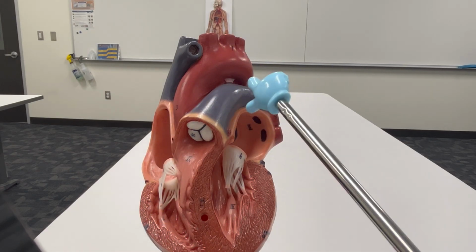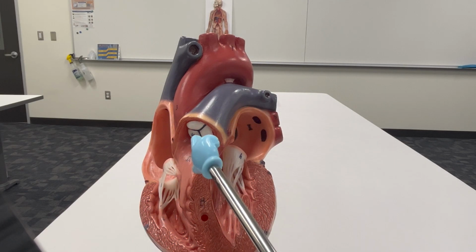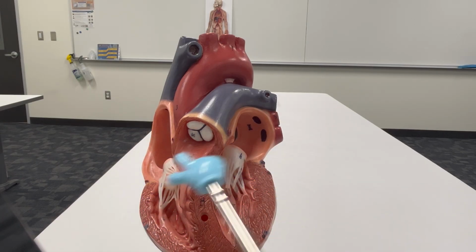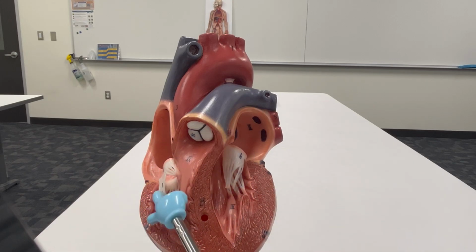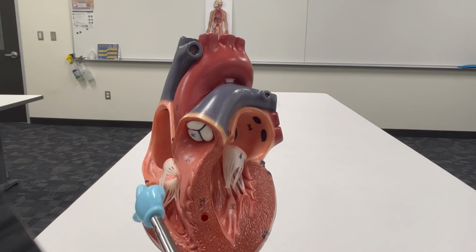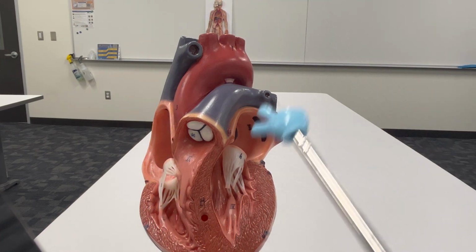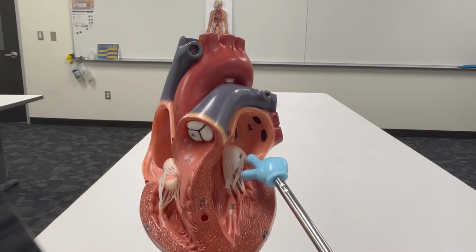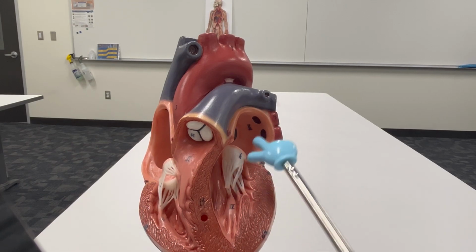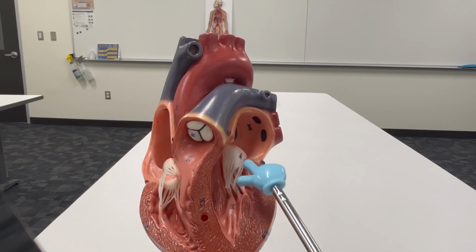Then we're going to see some of the valves. These valves are called atrioventricular valves. Atrioventricular means in between the atrium and the ventricle. On the right side, this is the tricuspid valve. On the left side, this valve is also atrioventricular. Commonly, the other specific name for the left atrioventricular valve is the bicuspid valve.